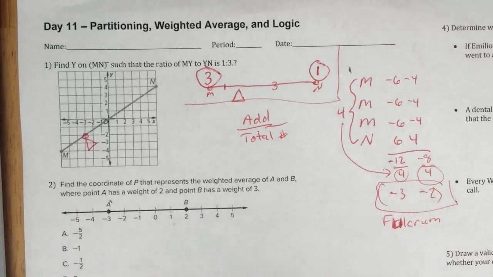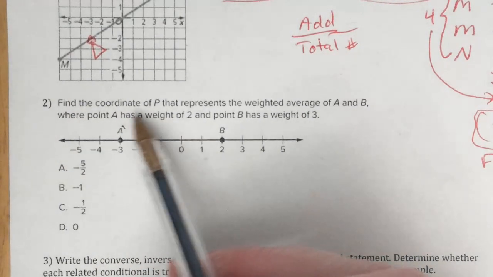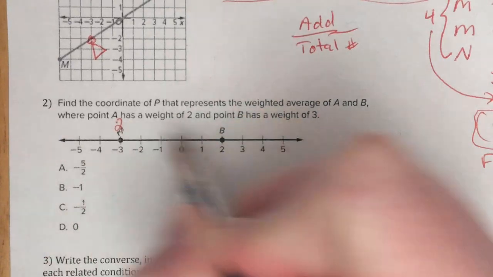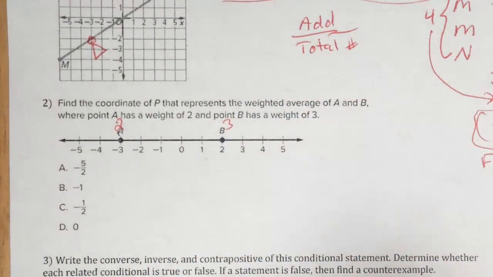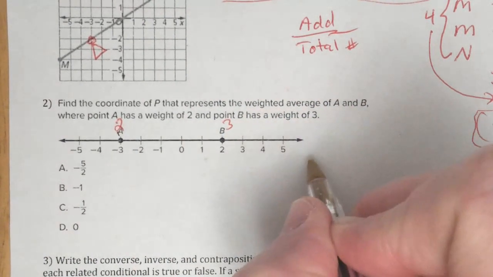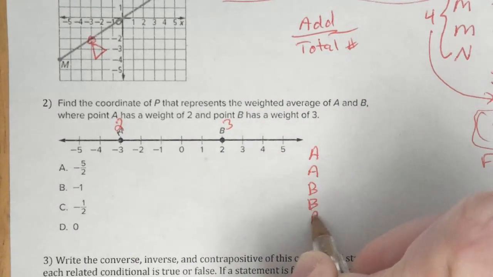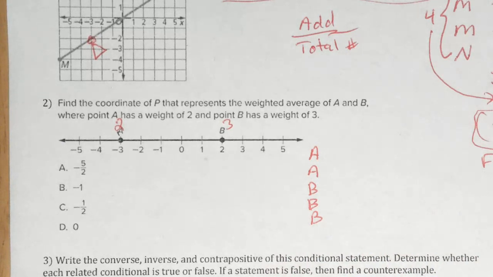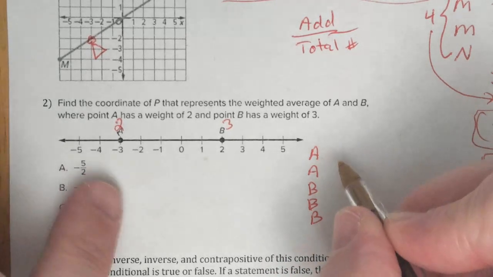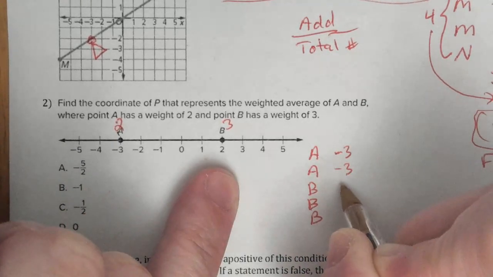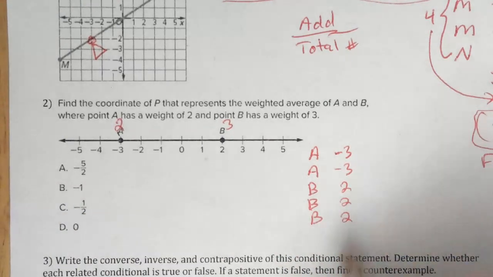All right, number 2, we're going to do the same thing. So they actually told us what the weight was. So A has a weight of 2, and B has a weight of 3. So that's nice. So there are 2 A's, 1, 2, and there are 3 B's, 1, 2, 3. So there was no need to think about this. They already told us what the weight was. So now where is A? Oh, it's just -3. So -3, -3, and B is at 2, 2, 2.